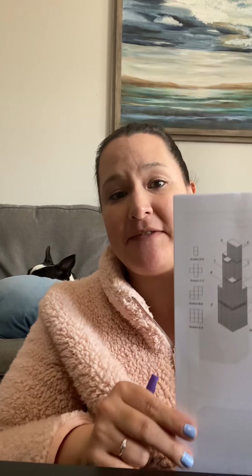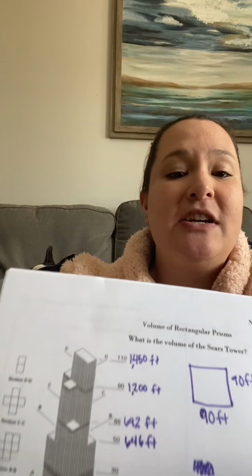In the bundled tube system, there are two that go up to the 50th floor and they stop. Then there are two that go up to the 66th floor and they stop. Then there are three that go up to the 90th floor and they stop. And finally two go up to the 110th floor. So what we're going to be doing is finding the volume of each of these tubes and then adding them together so that we can find the total volume of the entire Sears Tower.